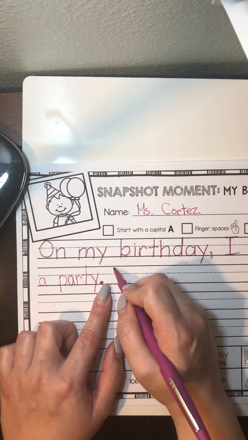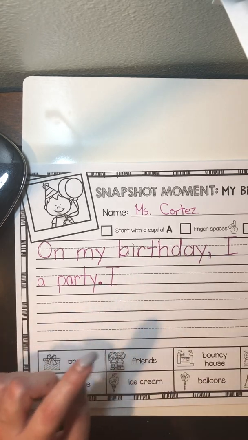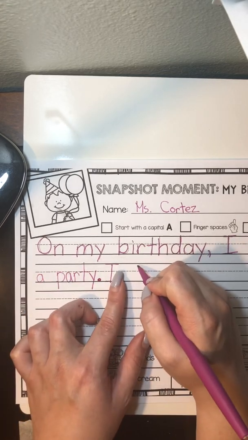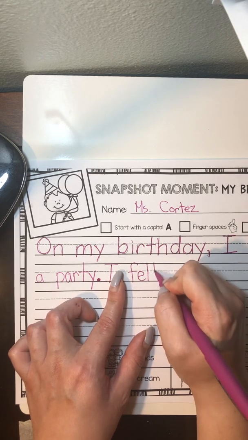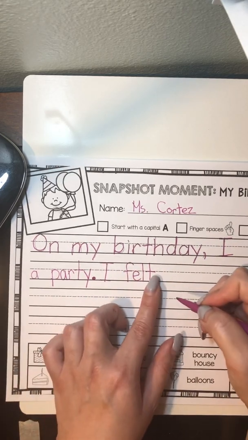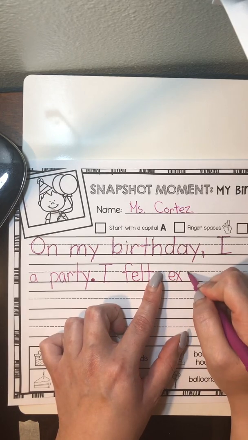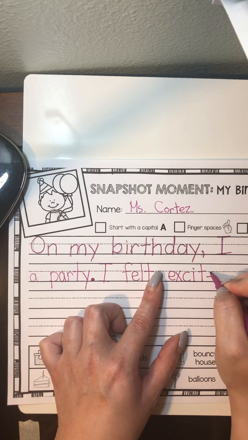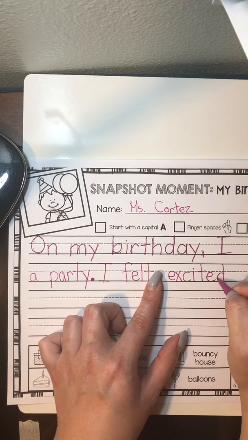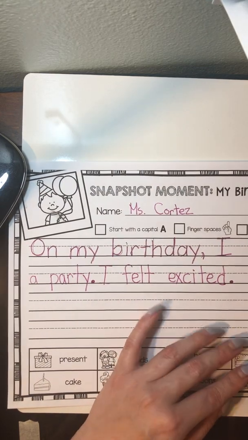It's a new sentence, so I need to start with a capital letter. I, finger space, felt, finger space, excited, period. That's the end of my sentence.